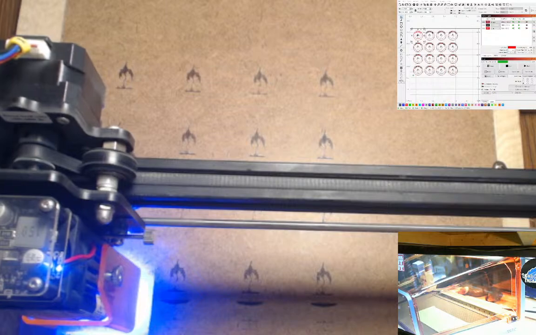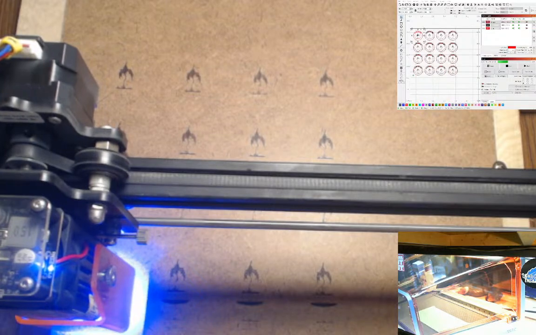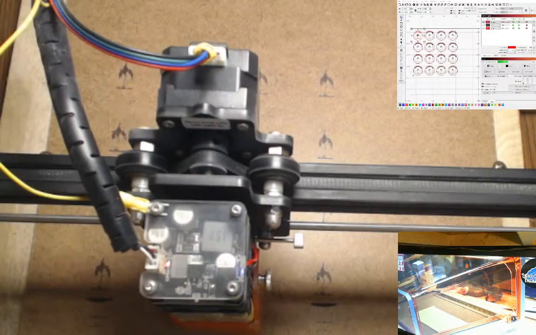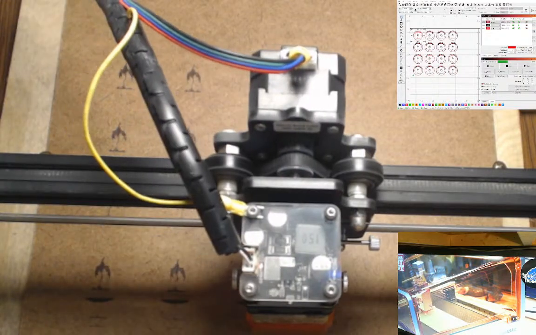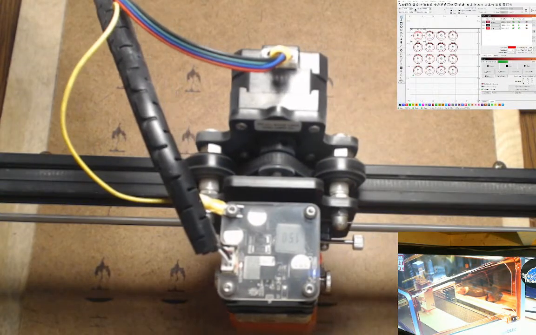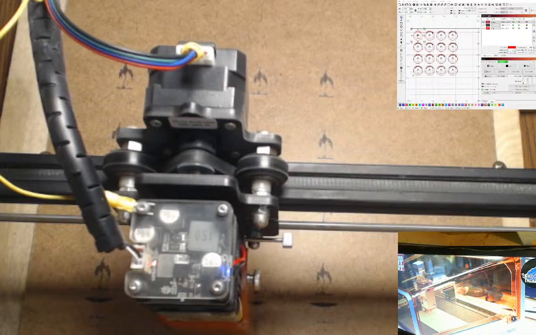Let's do, say, 390 and see how it is. Oh, it's so nice the air assist turns on by itself. It's working perfectly.